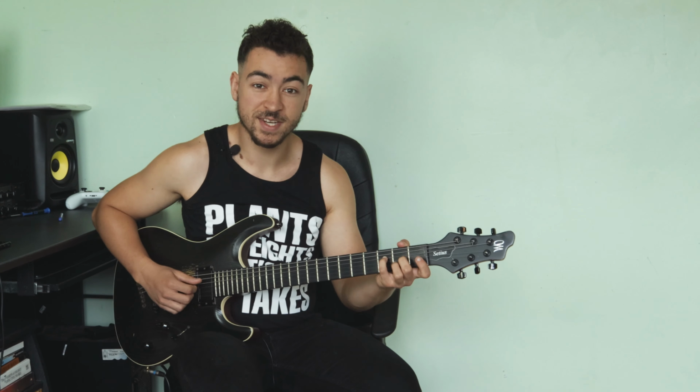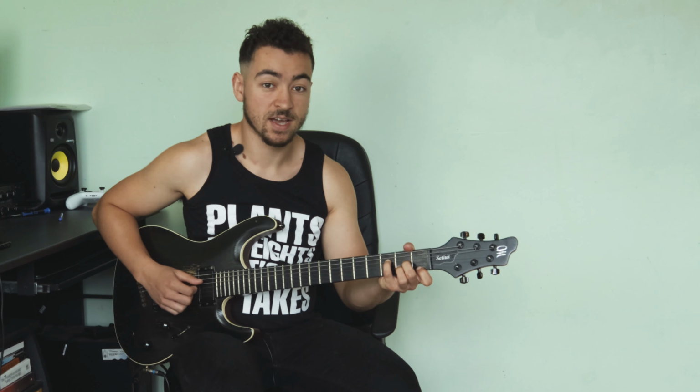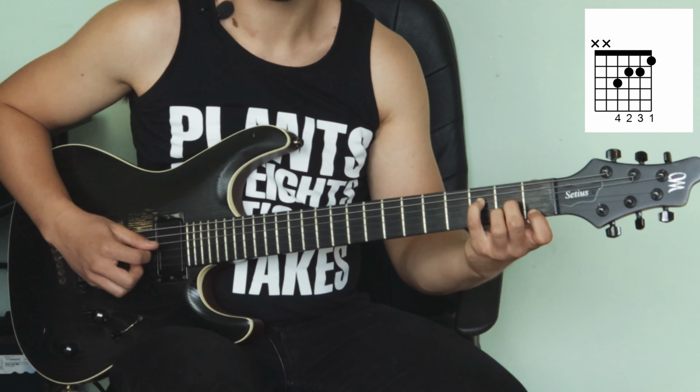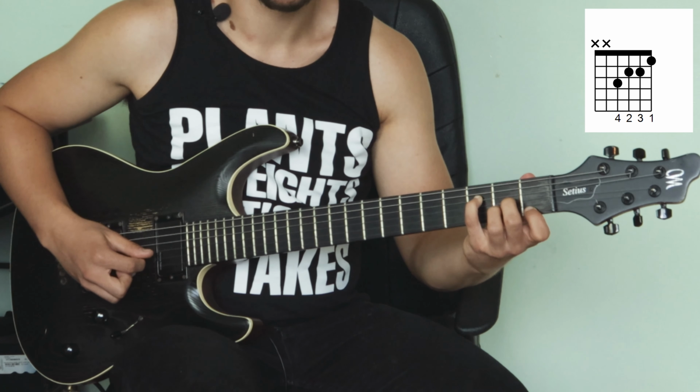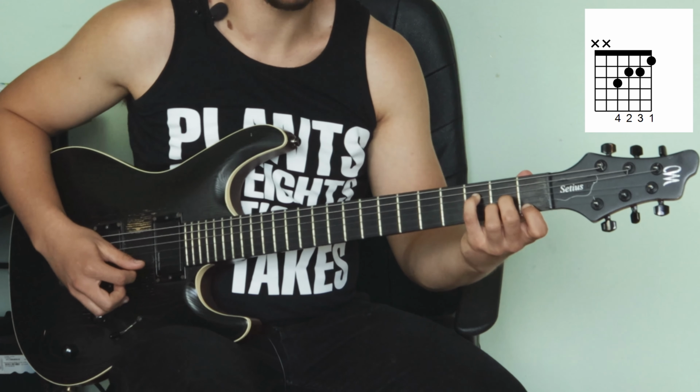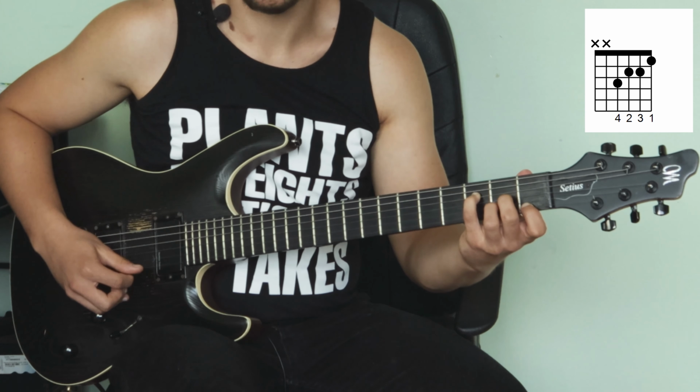Then to play with the root on the D string, we are playing 3 on the D string, 2 on the G string, 2 on the B string, and 1 on the high E string, just like that. So that's how you play your augmented chords.